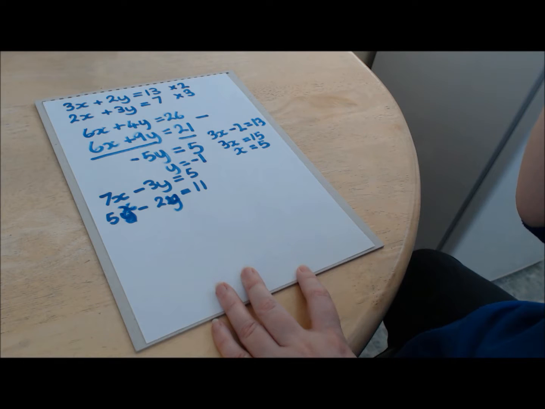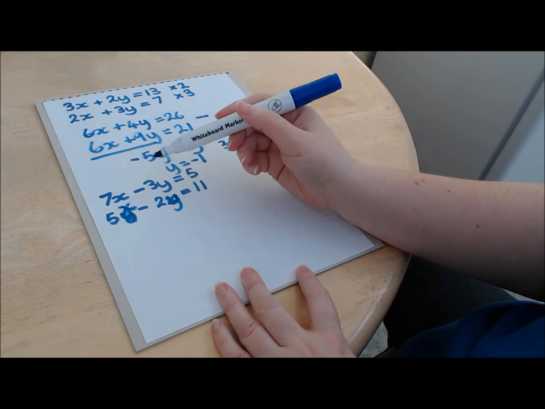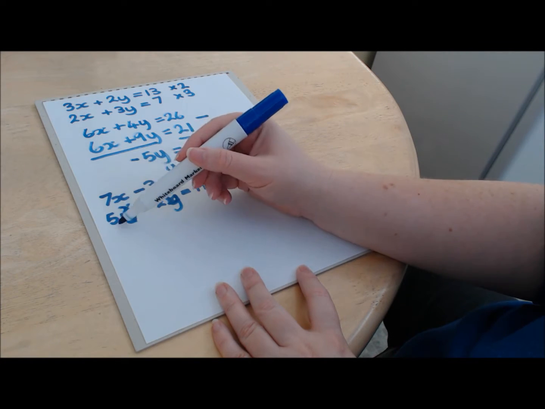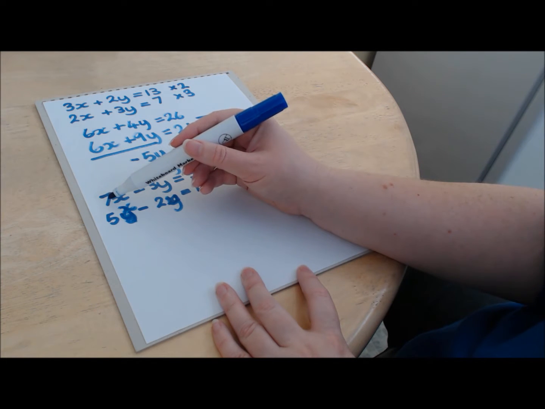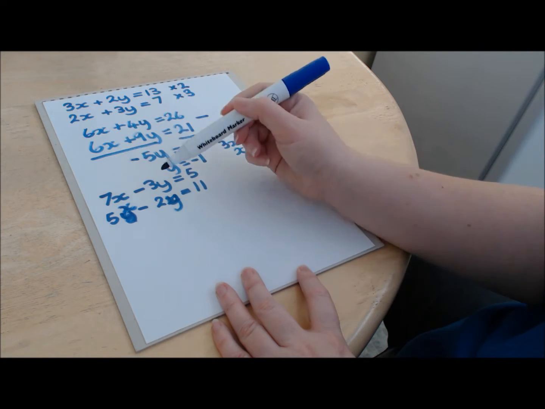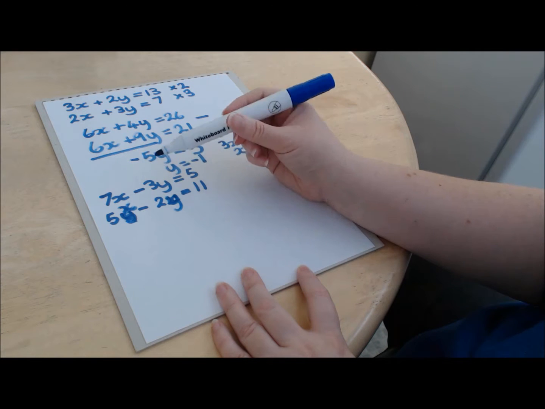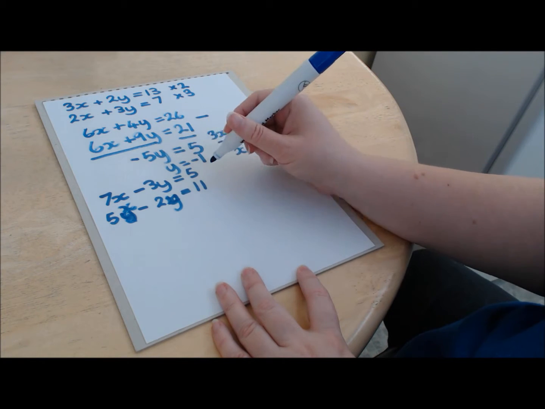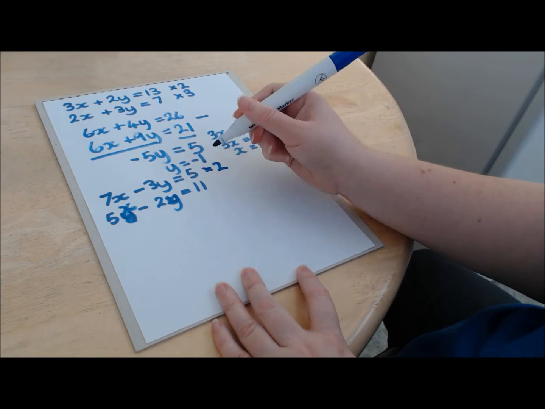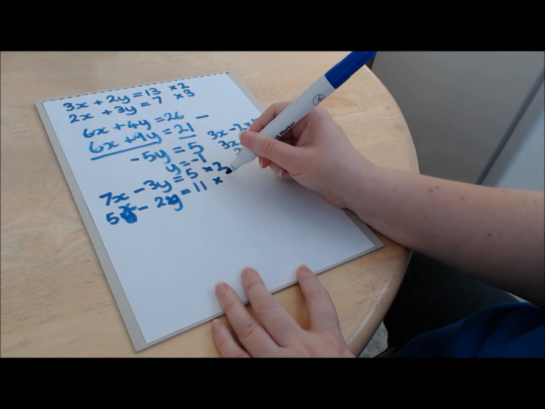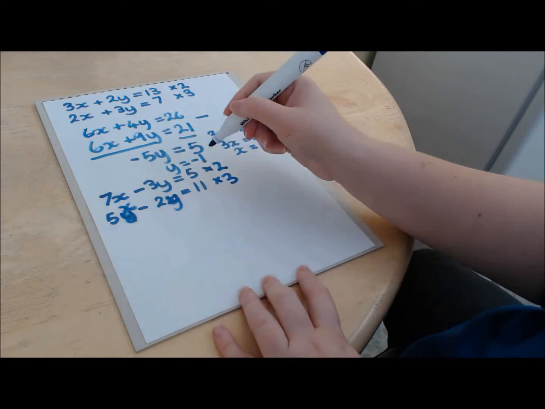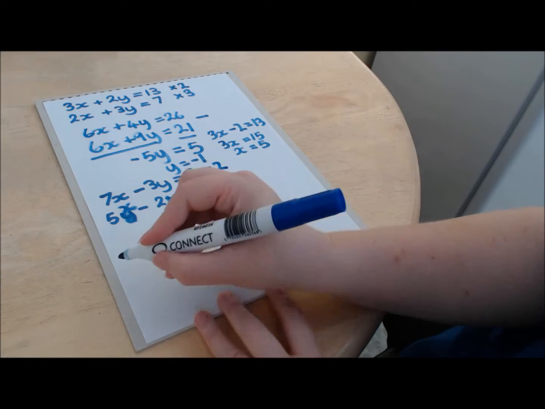So I have a choice here. So which one am I going for? If I want to eliminate the x's, the smallest number these both go into is 35. I'd rather not go there. Whereas here, the smallest number is 6, so that's a better option. So to make this 6, we need to multiply by 2. To make this 6, we need to multiply by 3. So we just literally multiply everything.